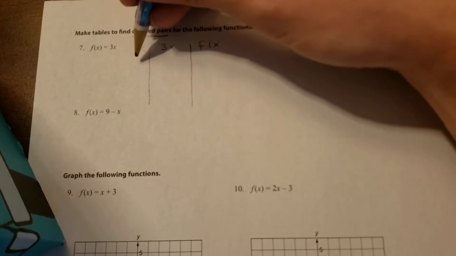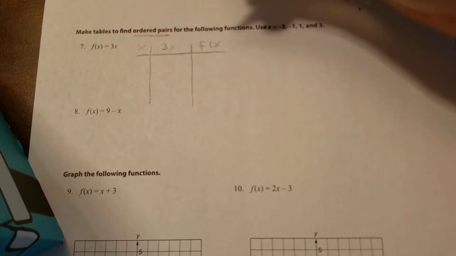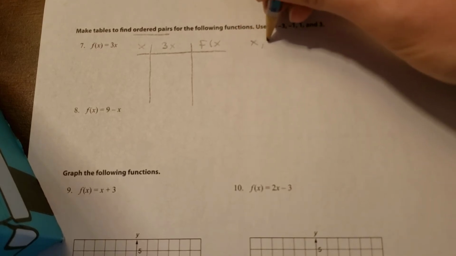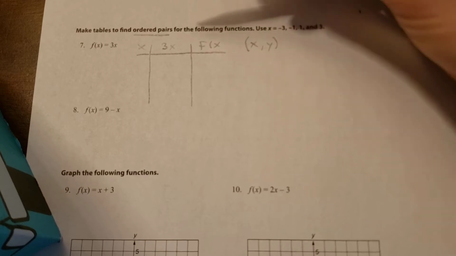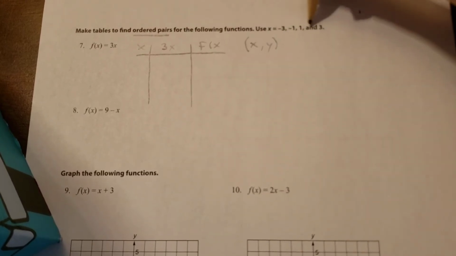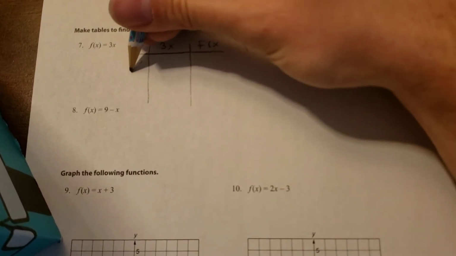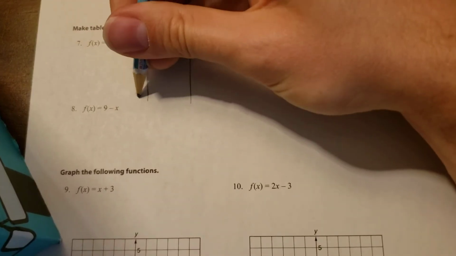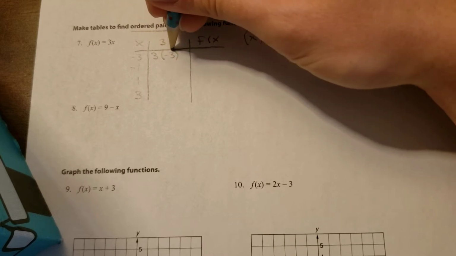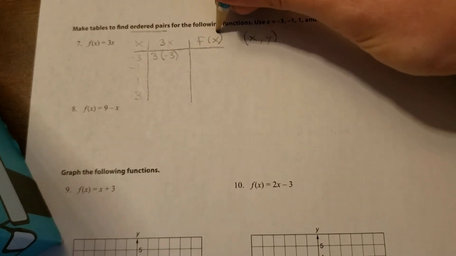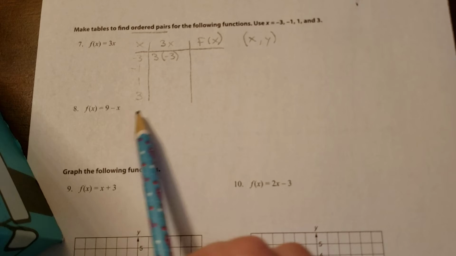Of x, and then give me the x comma y, or x comma f of x, right? So we're going to use -3, -1, 1, and 3. Fill it out. 3 times -3 equals what? What does it equal?